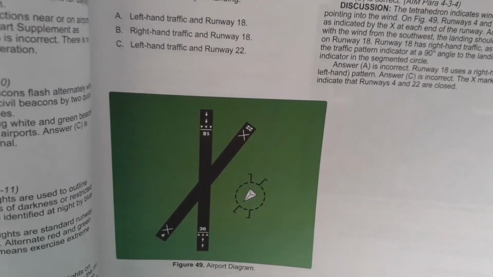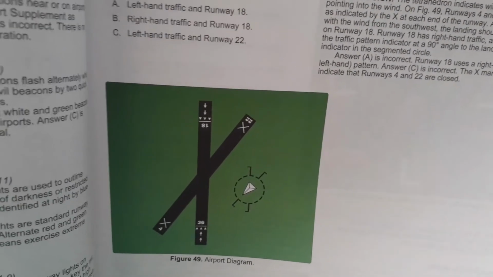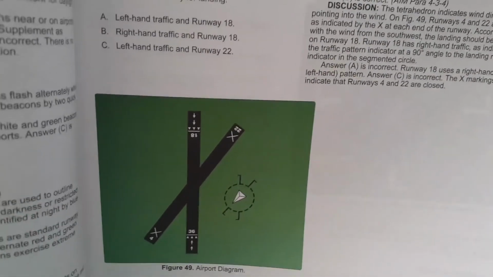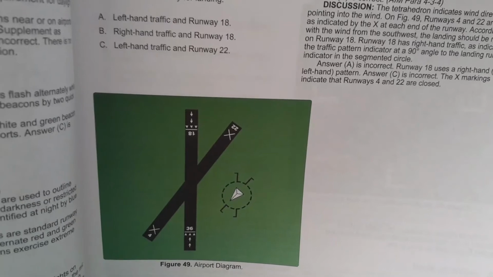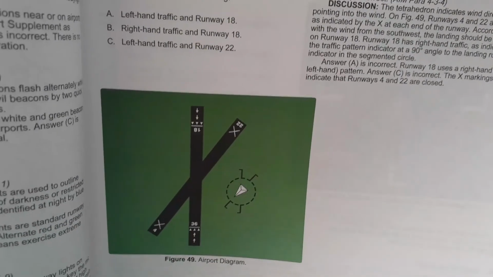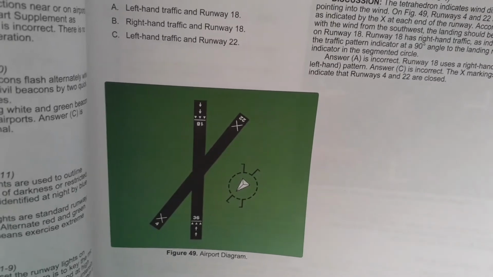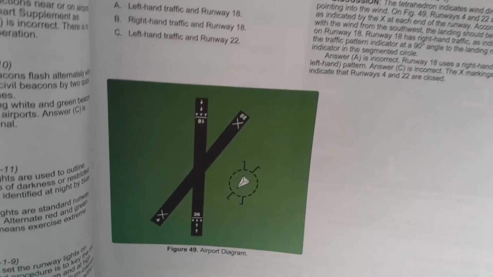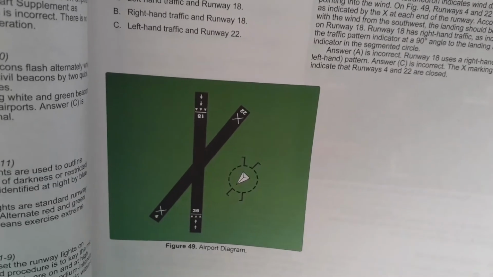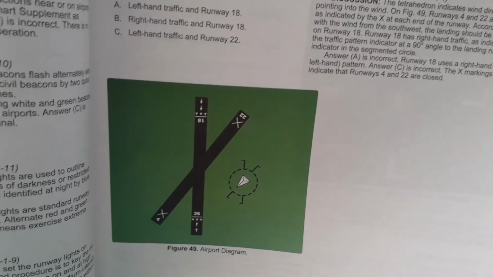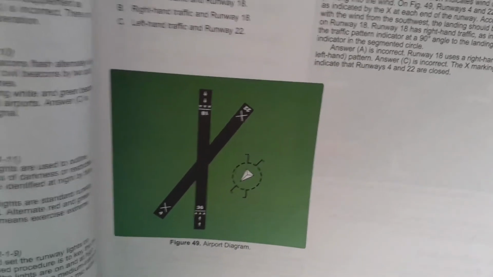Question 23. How can a military airport be identified at night? A, alternate white and green light flashes. B, dual peaked two quick white flashes between green flashes. Or C, white flashing lights with steady green at the same location. Question again, how can a military airport be identified at night? Correct answer is B, dual peaked two quick white flashes between green flashes.